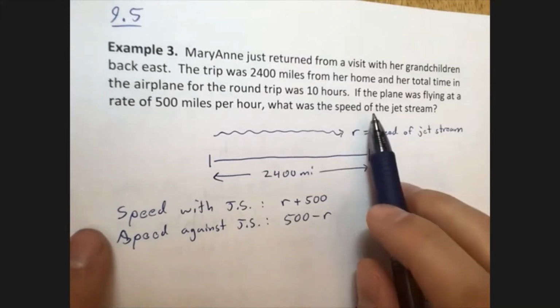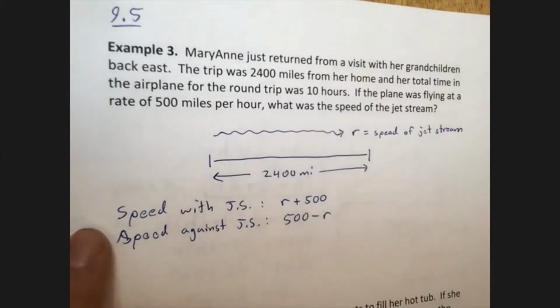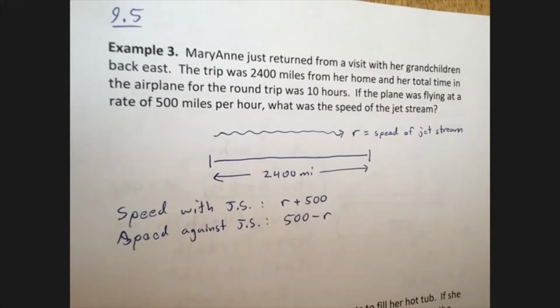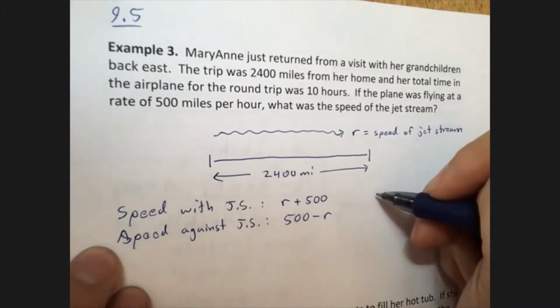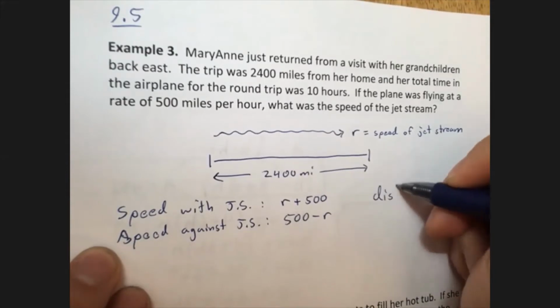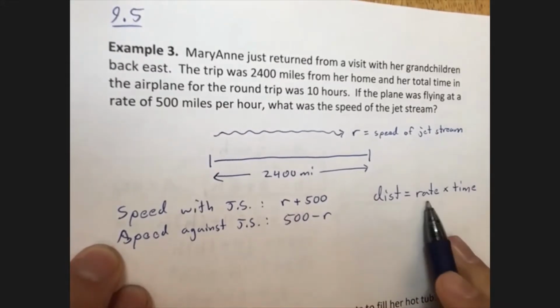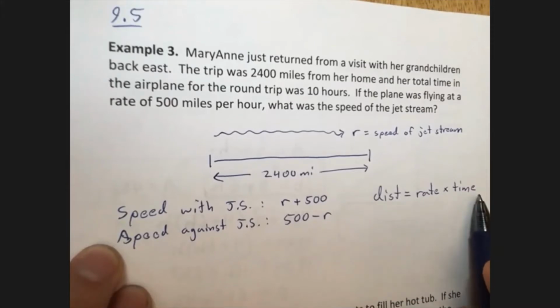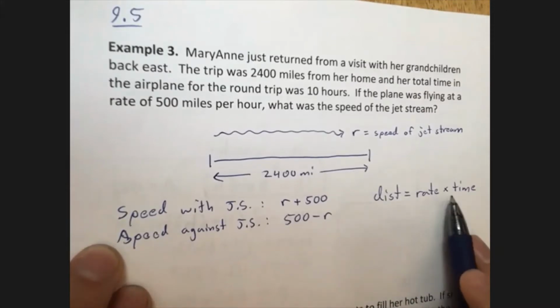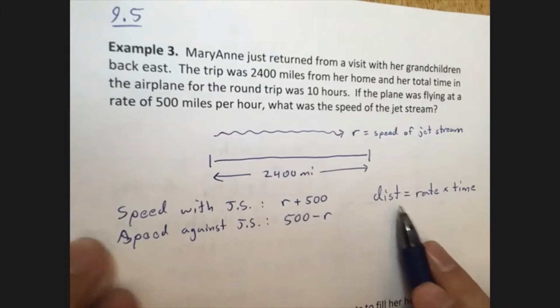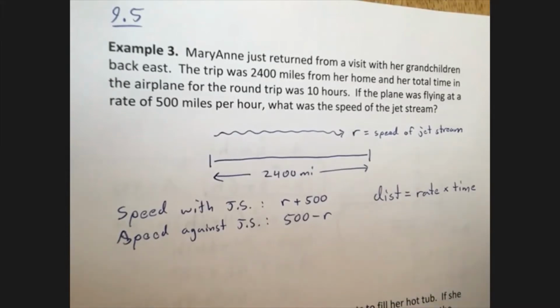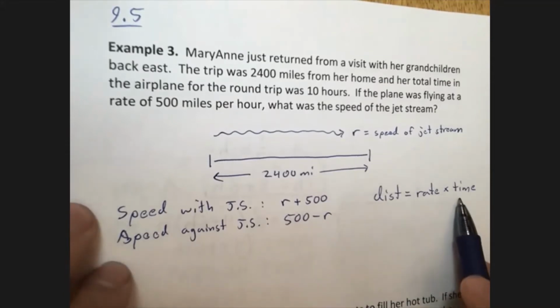And then what else do we know here? We know the total time for the trip was 10 hours. So we've got distances, we've got speeds, and we've got times. How are all these things related? Well, you might recall that the distance traveled is equal to rate times time. If you're going 60 miles per hour and you travel for 1 hour, you go 60 miles. Or if you went 60 miles an hour for 2 hours, you traveled 60 times 2, 120 miles. So you multiply rate times time to get distance. That's a relationship we might be able to use.